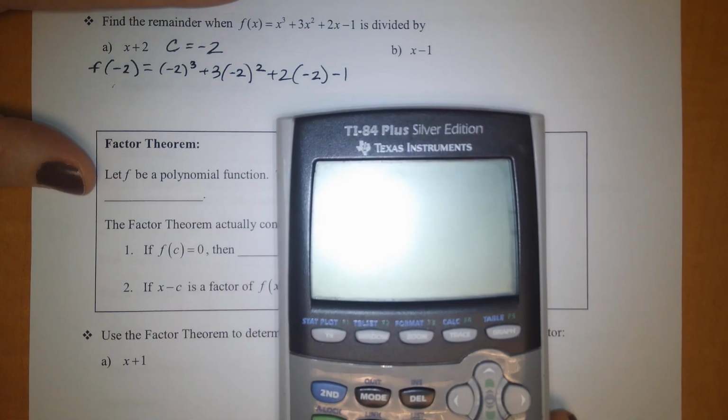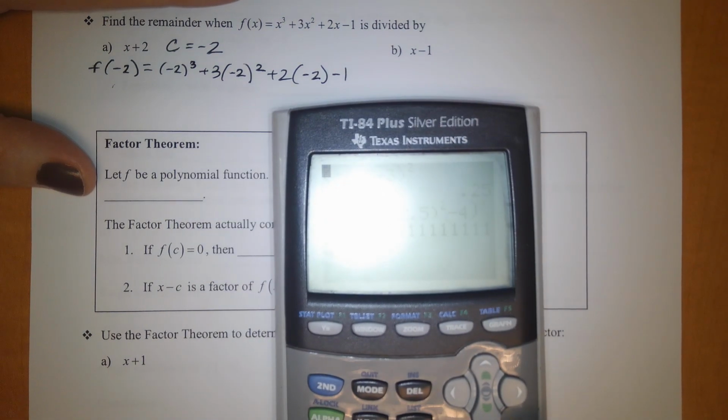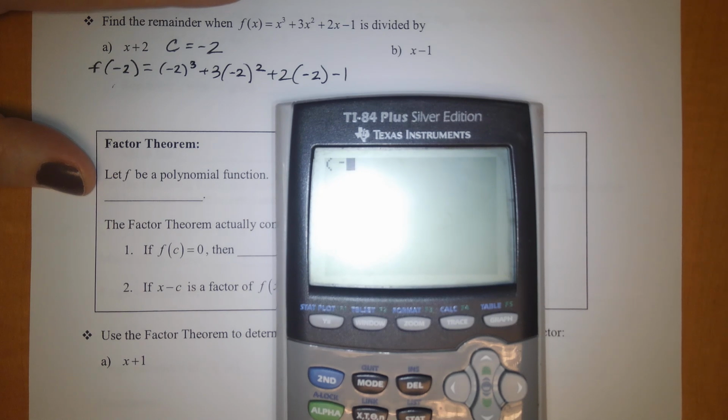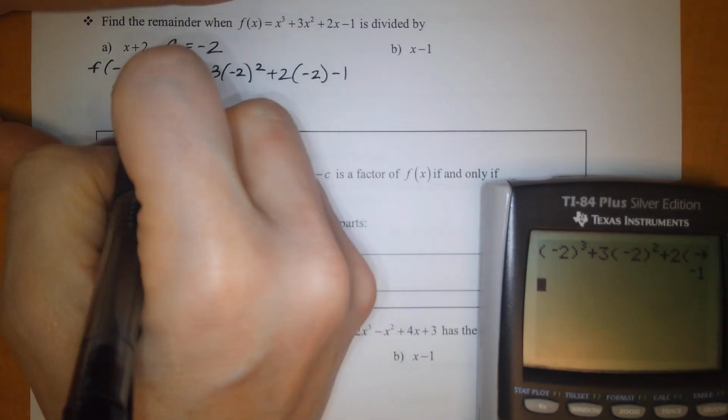And I'm going to have my calculator help me. So we've got negative 2 to the third power plus 3 times negative 2 squared plus 2 times negative 2 minus 1. So my remainder is negative 1.